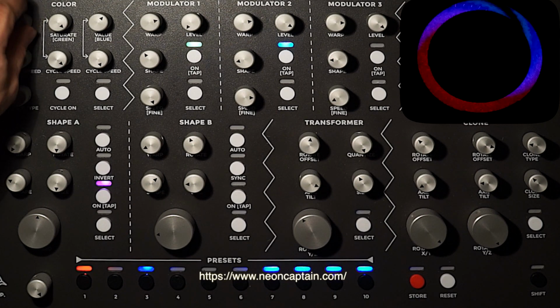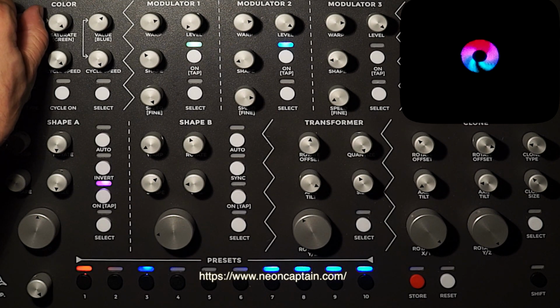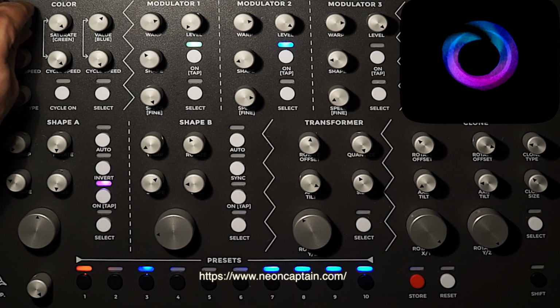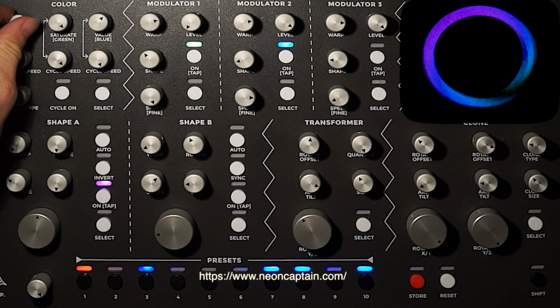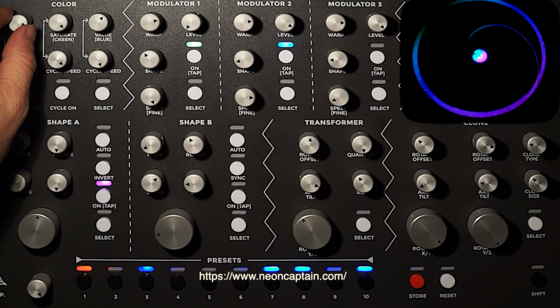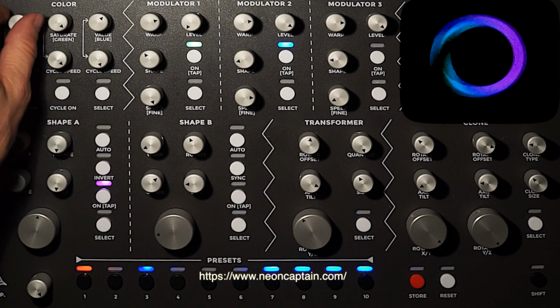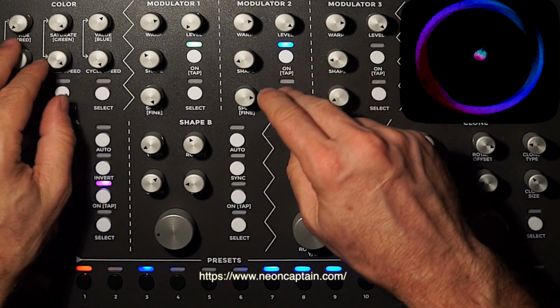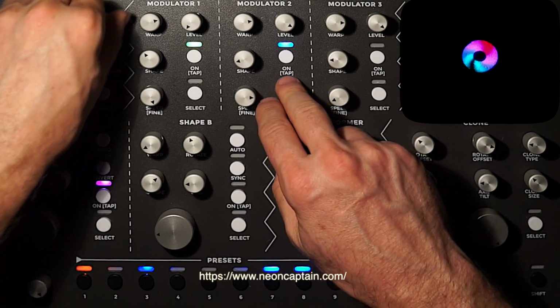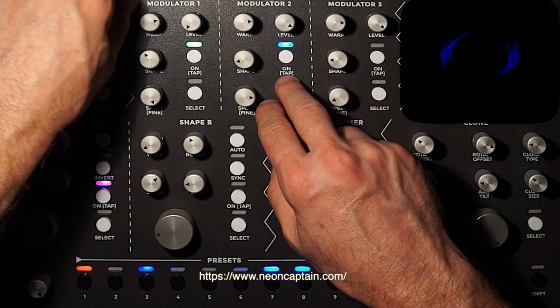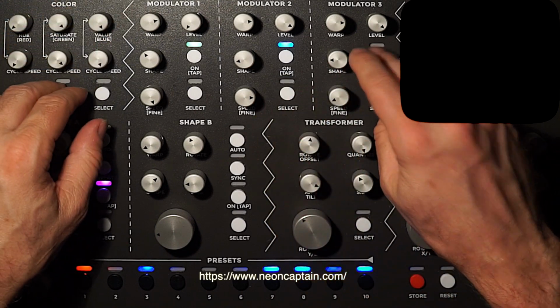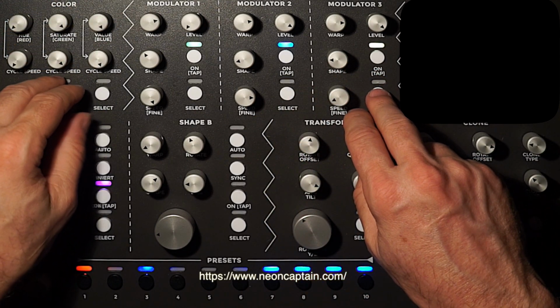So there's a lot of capacity here for making really beautiful things with a very small amount of effort. And let's redirect this modulator away from intensity and take modulator 3 instead.